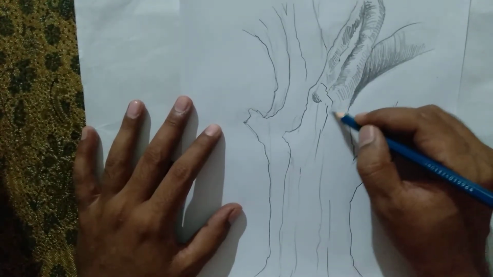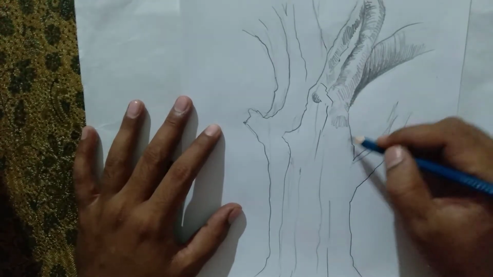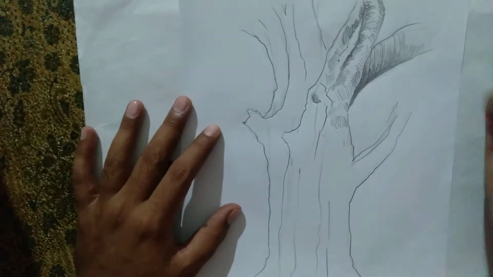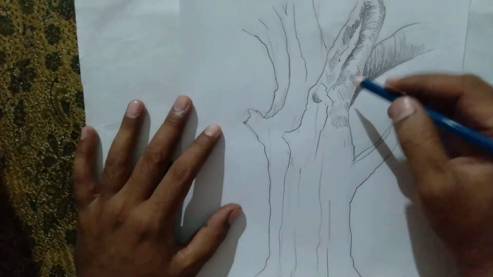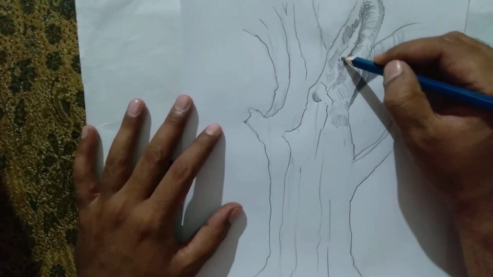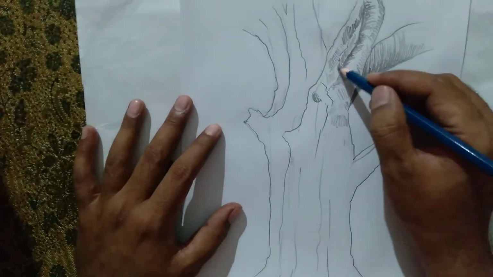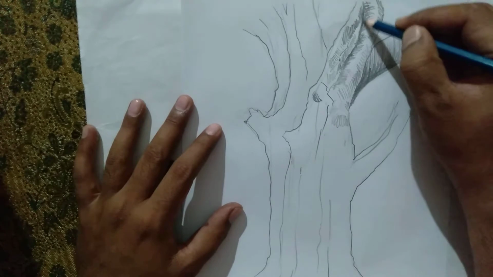Reduce the pressure on the pencil to get lighter tones, and increase the pressure to get the darker tones.